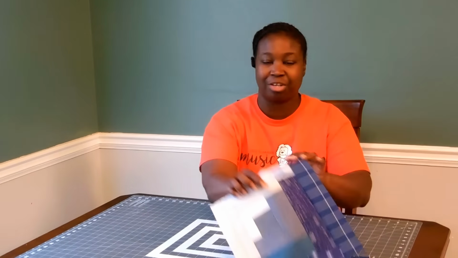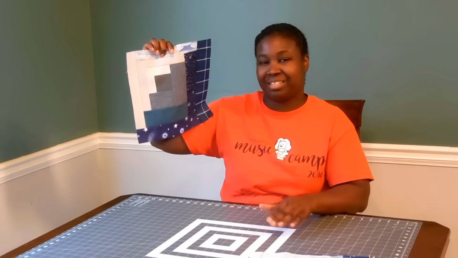Today we're going to take a look at the curved log cabin quilt. So if you want to see how to arrange different blocks like this, please stay tuned.